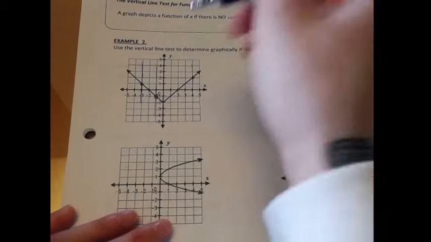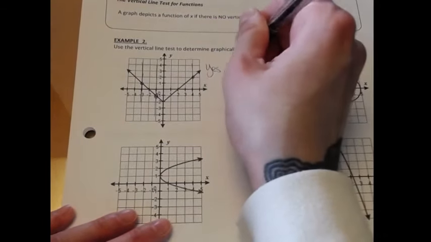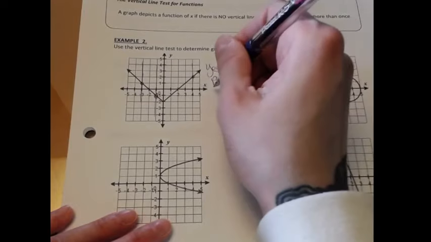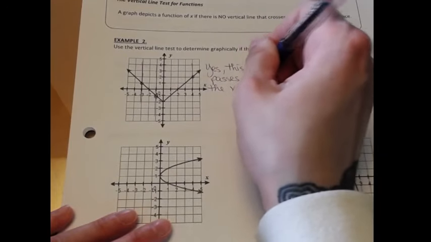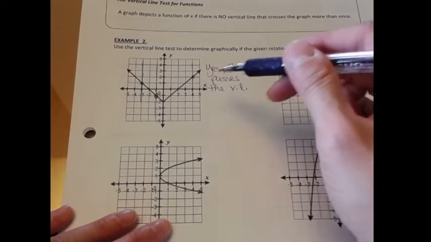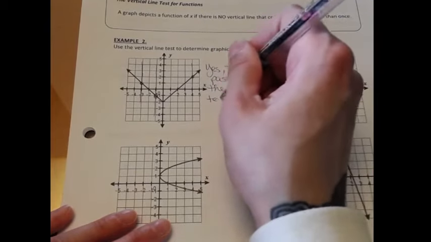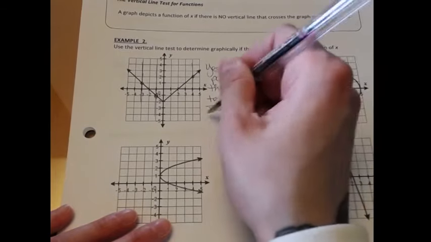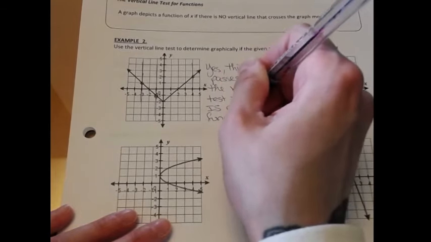So for our first one, yes, this passes the vertical line (VL) test. I hope you don't mind me abbreviating VL. It passes the vertical line test, so it is a function.